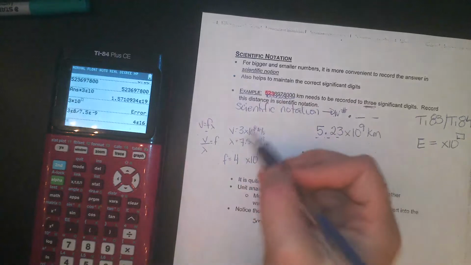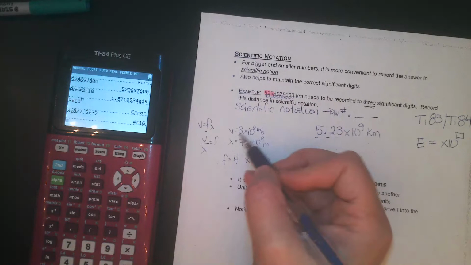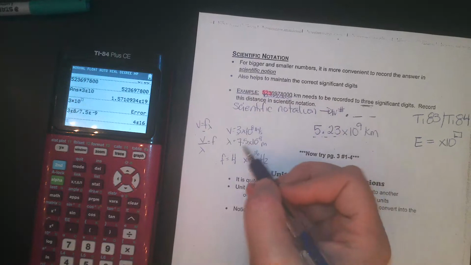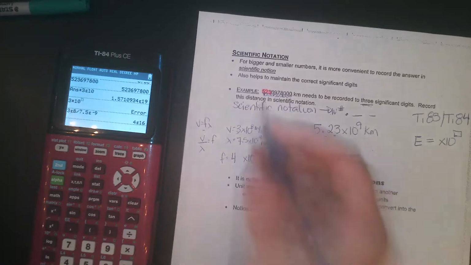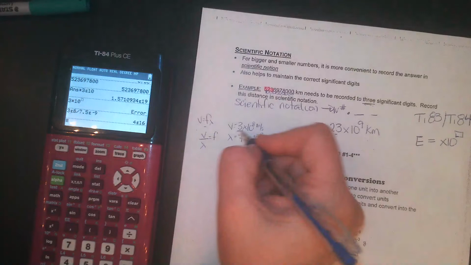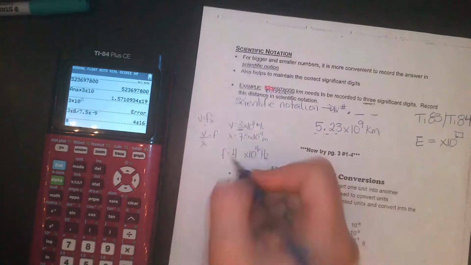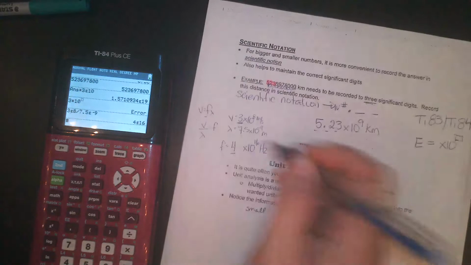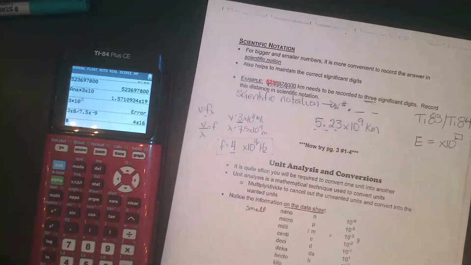Now, when I look back at my problem, 3 has one significant digit, 7.5 has two significant digits. So therefore, my answer is limited by this one significant digit. I can only have one significant digit in my answer.